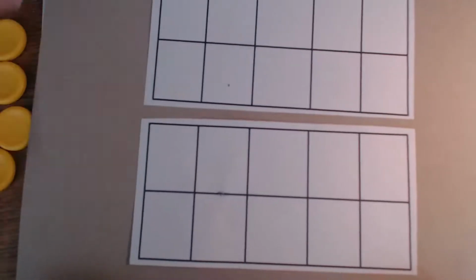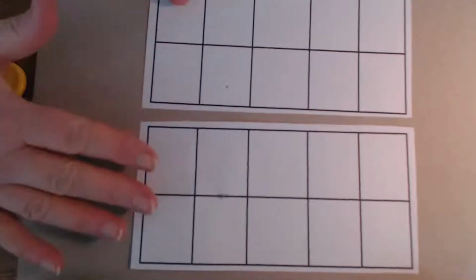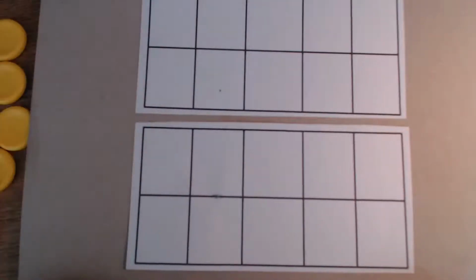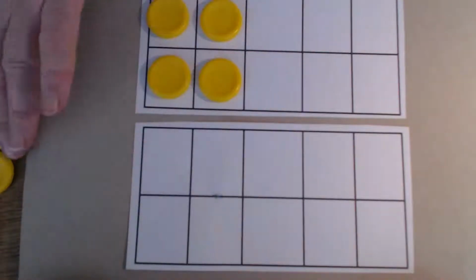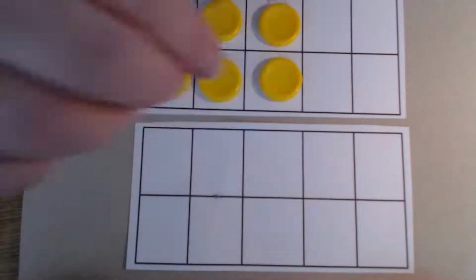There they are. And we call them 10 frames. 10 frames. So we're going to use these 10 frames to do some subtraction, to help us with some subtraction. So I'm going to put some counters on the 10 frame. Here they go. On they go.